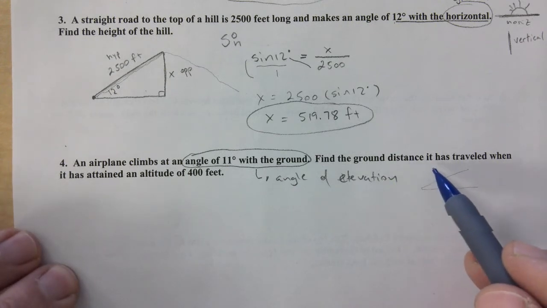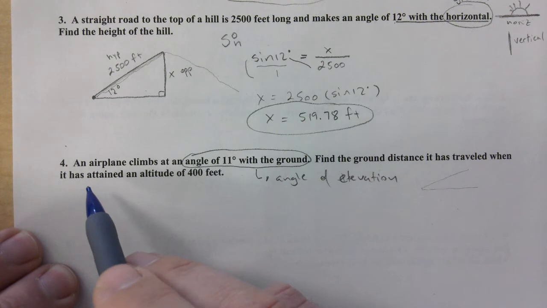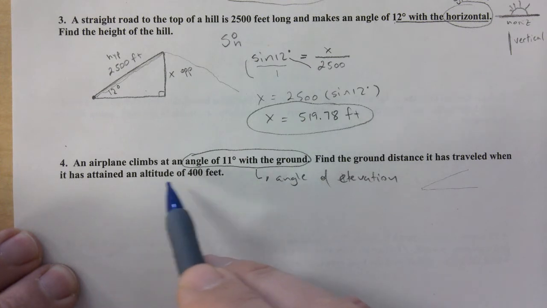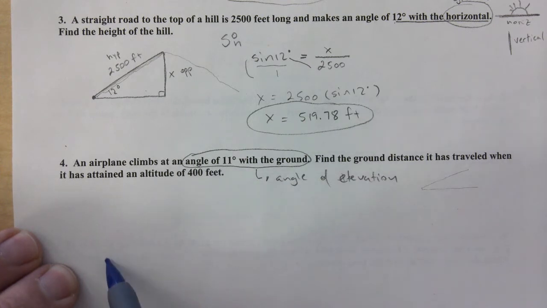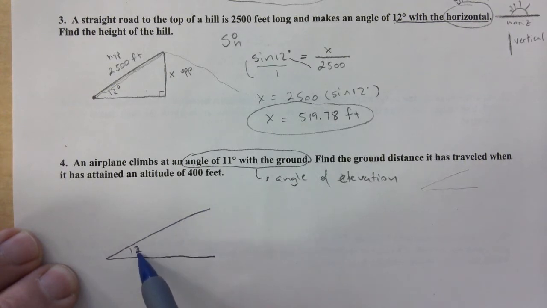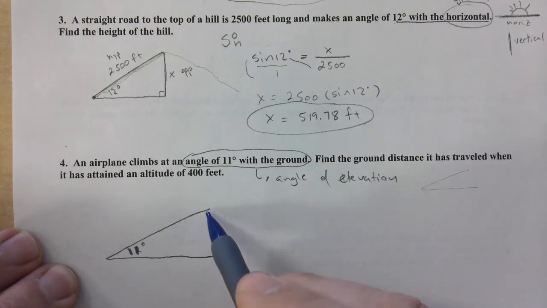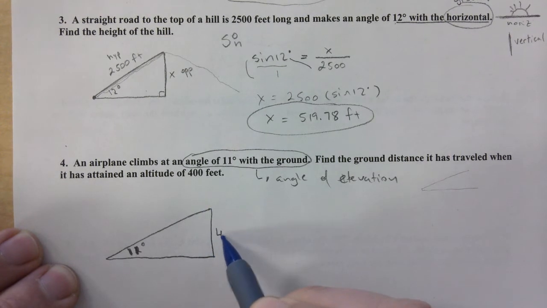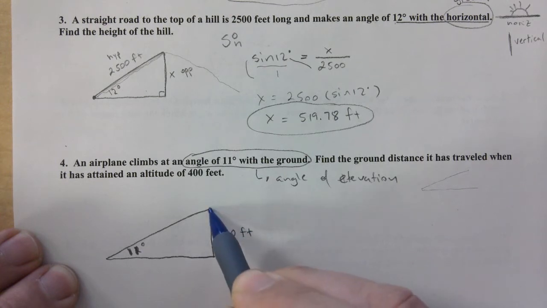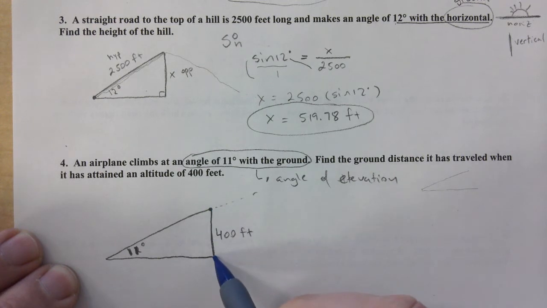Find the ground distance it has traveled when it has attained an altitude of 400 feet. So imagine this is the ground, the runway, and at some point the airplane takes off like this and makes an 11 degree angle with the ground, not 12. Okay, and at some point it reaches an altitude of 400 feet. It continues flying, but we're now saying, hey, right here it's 400 feet above the ground.